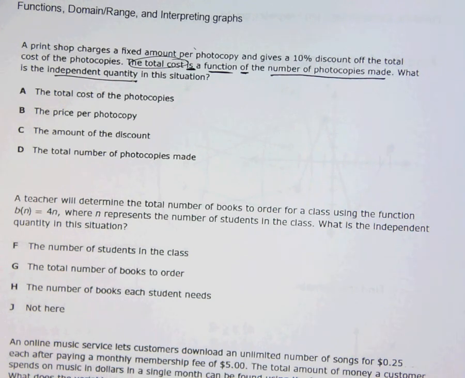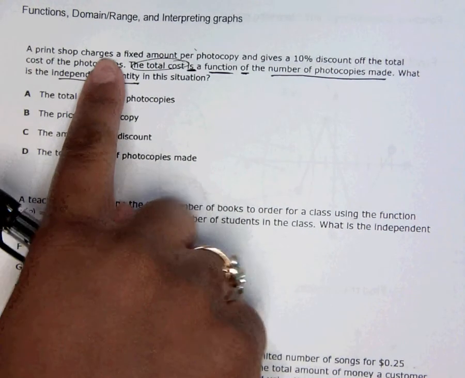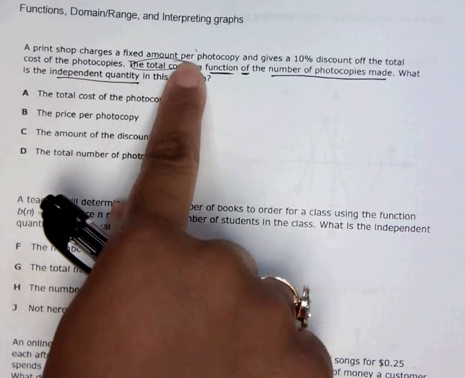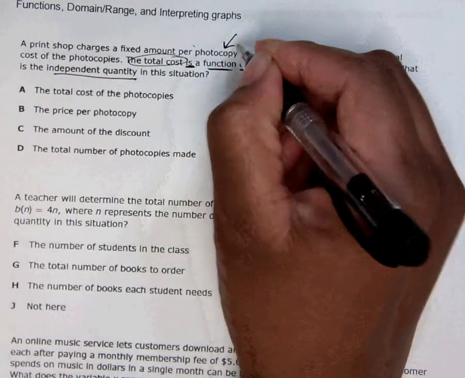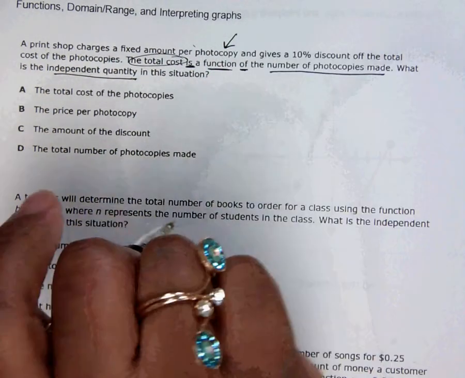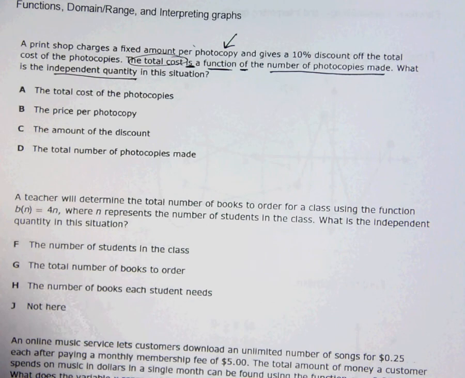The independent quantity is always next to the word per, each, every, and a when they talk about money or however much it costs, or each item is going to cost. For instance, he's going to charge a certain amount per photocopy. That's the independent quantity right there, photocopy. The question is, is it how much it costs, or is it the number of photocopies you would have? So that's what we have to figure out next.